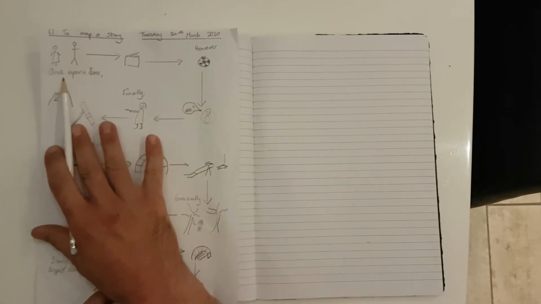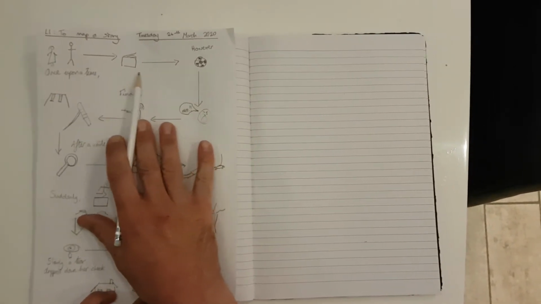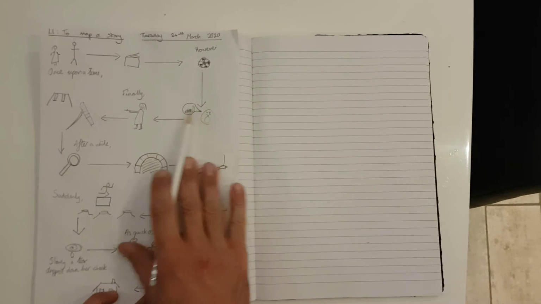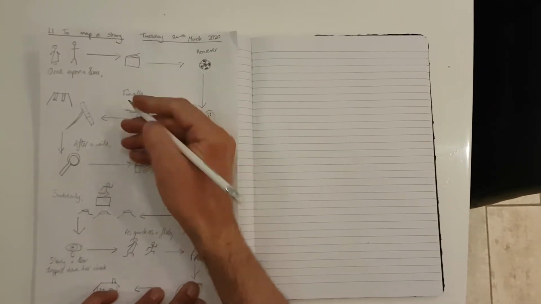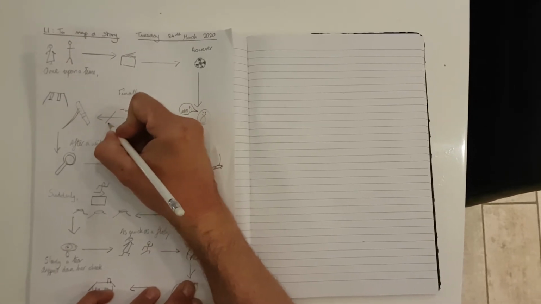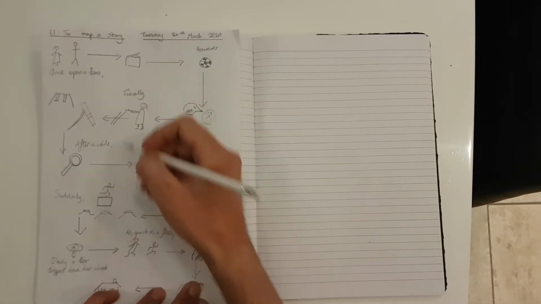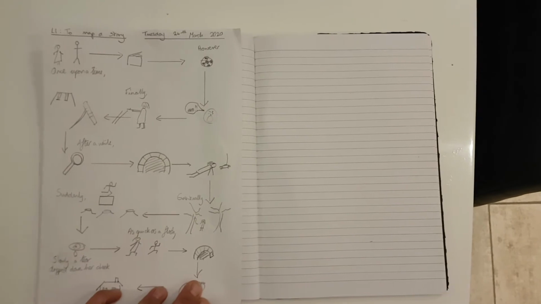So when I look at my story map, I can see this is where we're introducing the characters and a bit about them, and Mum is getting across them and sending them out. I think this is going to be my first paragraph, so I'm going to put in two lines to show paragraph break.